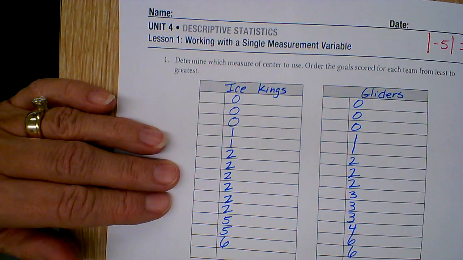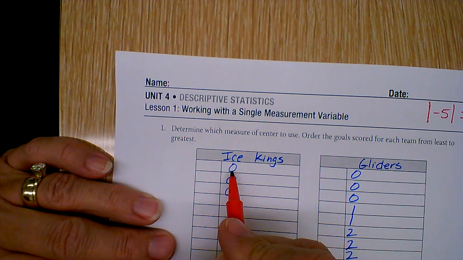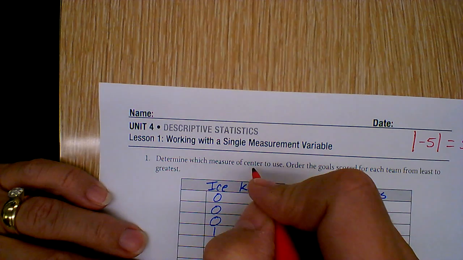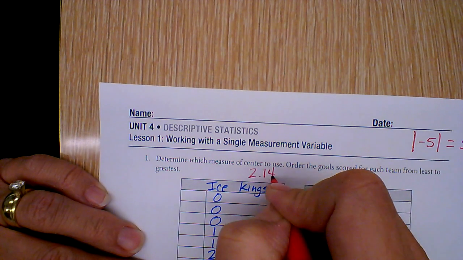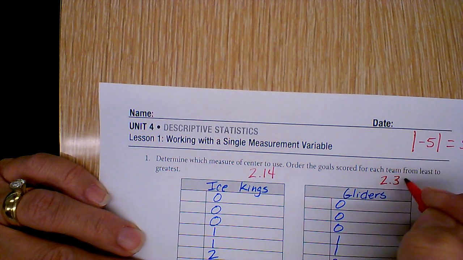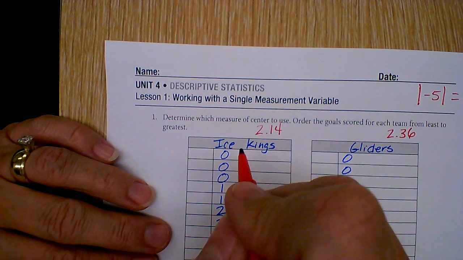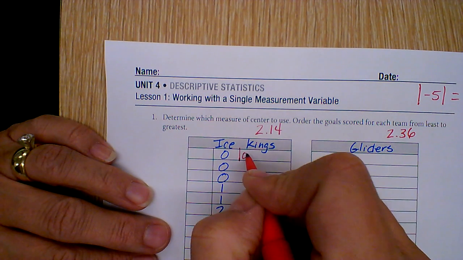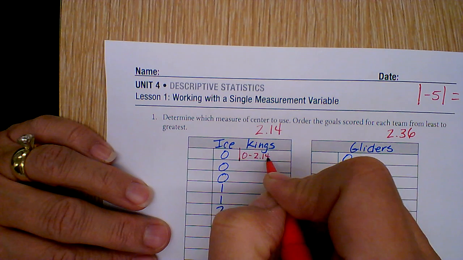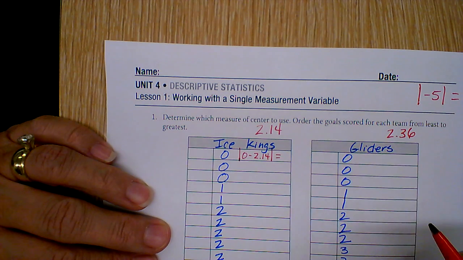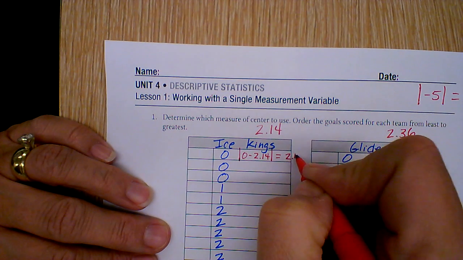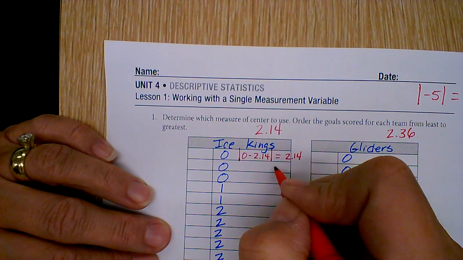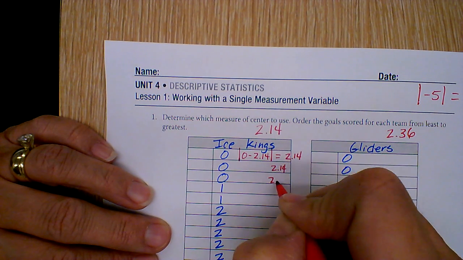In this case, we're taking our data point and subtracting what we found the mean to be. For this team, we found it to be 2.14, and for the other, 2.36. So for the Ice Kings, the absolute value of 0 minus 2.14 is 2.14. Same thing for these, 0 minus 2.14, 2.14, 2.14.